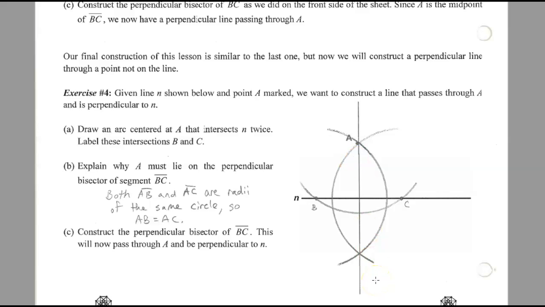So if we have a point on a line or off of a line that we're trying to make a perpendicular from, we have to use that point to generate endpoints. Once those endpoints are generated, we bisect the segment that those endpoints form.